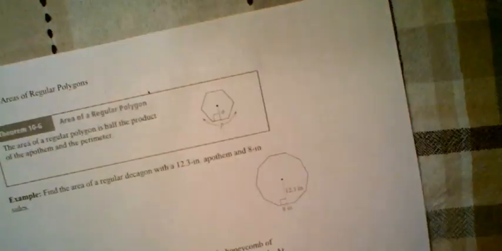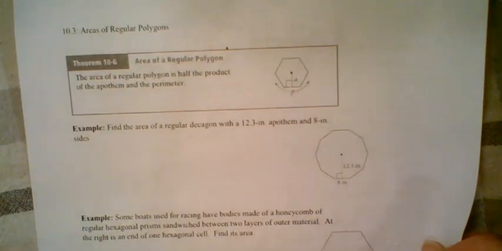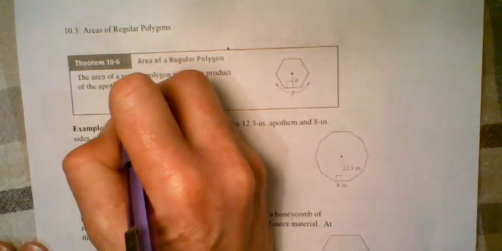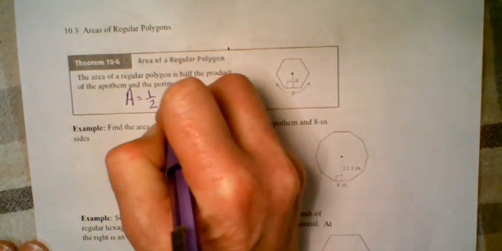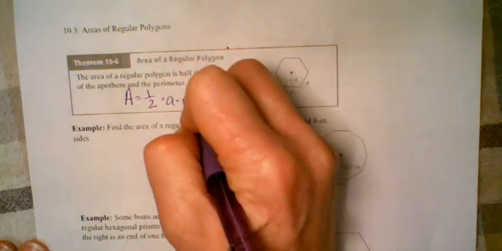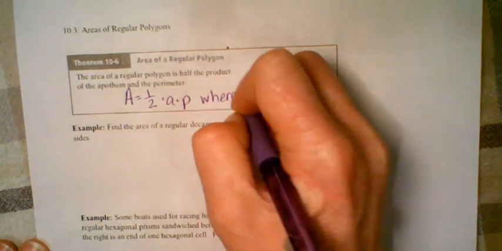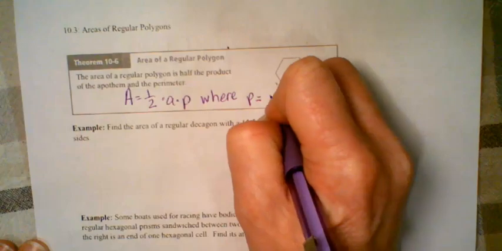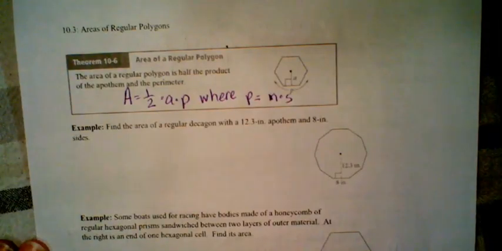All right, so we can also put that up here in our formula sheet. Okay, the area is equal to 1/2 the apothem times the perimeter, where P is equal to N times S.